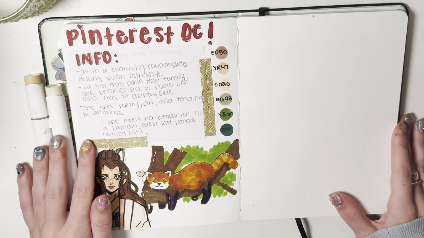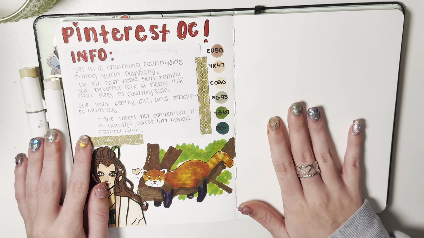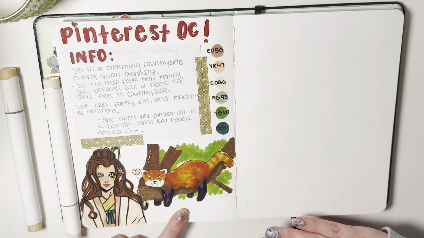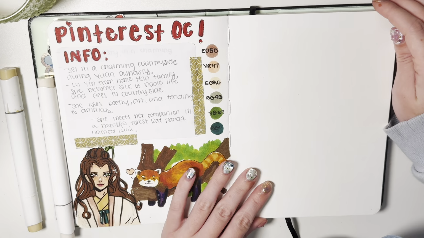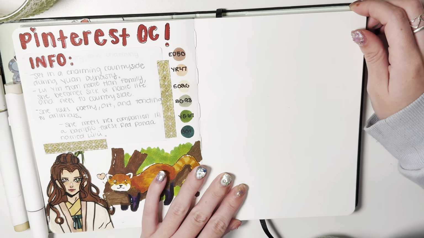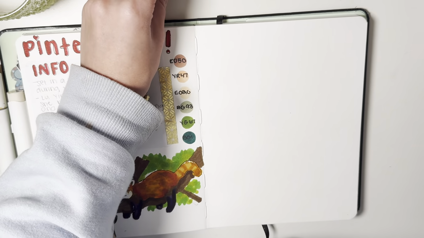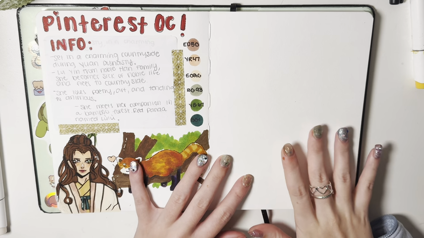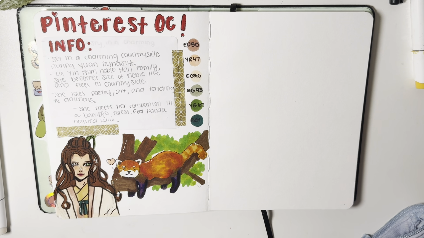I hope. We're gonna go ahead and sketch out the final illustration. Hopefully I can get it all in frame this time. I might go ahead and zoom out. Okay, so we're gonna go ahead and get started.